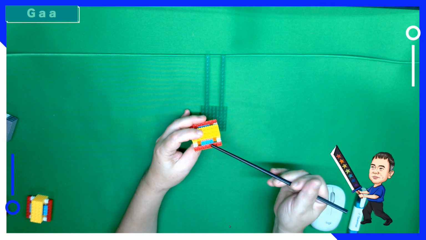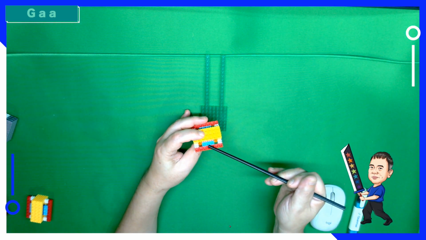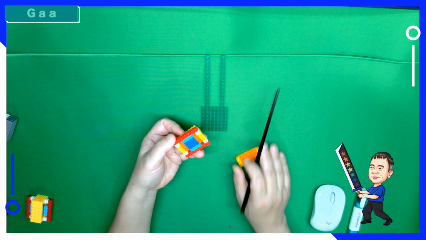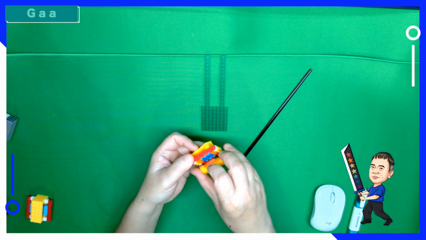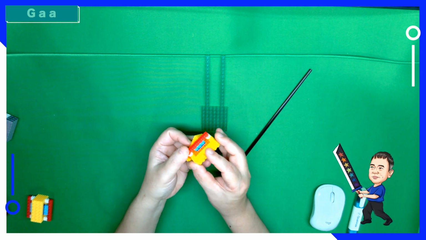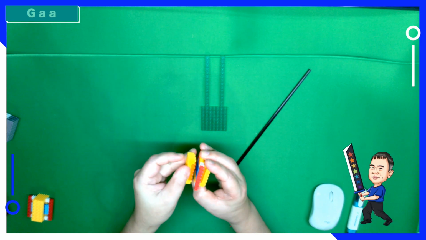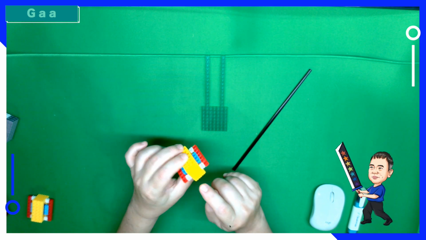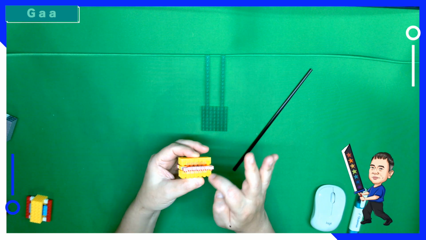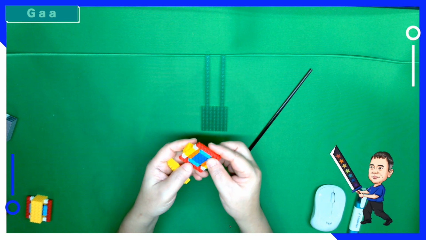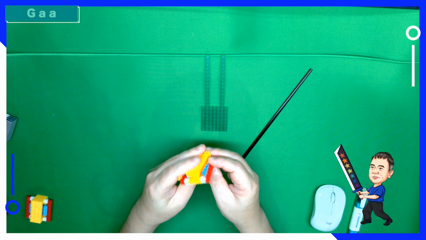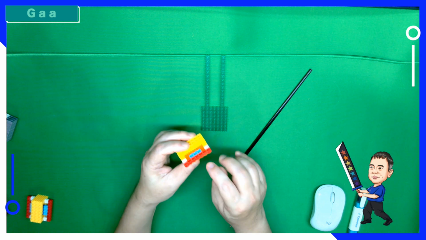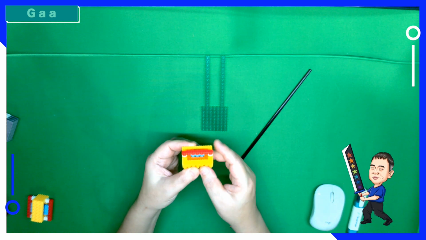So gate, metal oxide semiconductor. Gate on the side, gate on the top, and gate on the bottom. So the gate on the top, on the side, on the bottom, totally surrounding the channel. So gate all around the channel. That's gate all around.